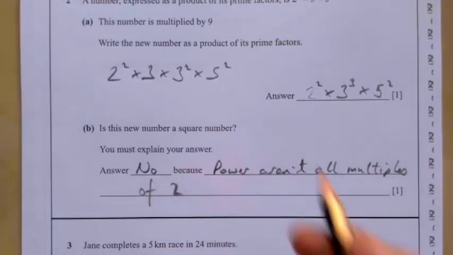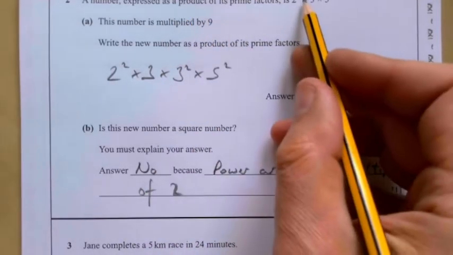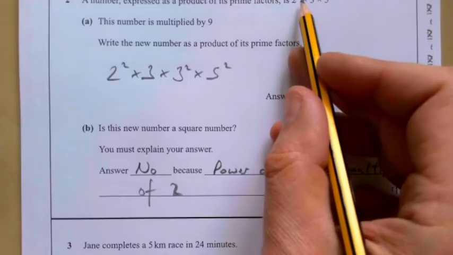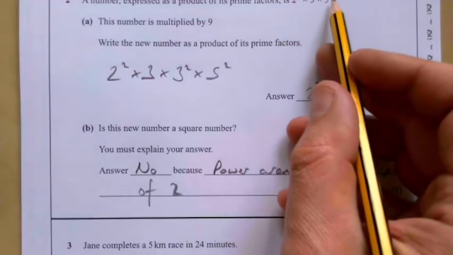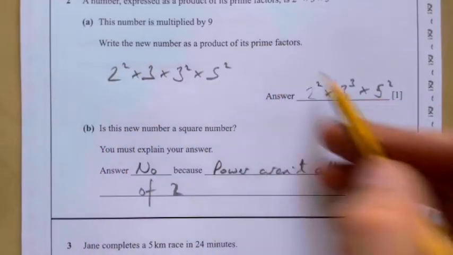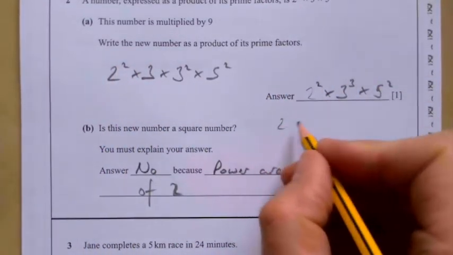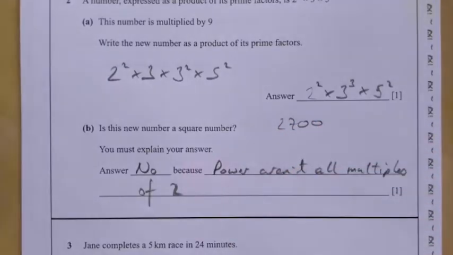If that doesn't make sense, don't worry about it. Just stick the numbers in and work out what it is. Obviously, this number here was something like 300. Sorry, write the new number is probably 5. That's fine. And then just work out the other numbers. So 2700, and just work out that it's not a square number. That would be fine as well.